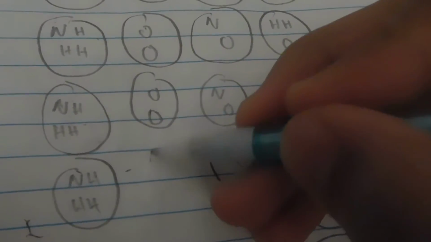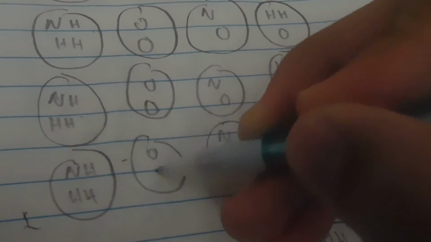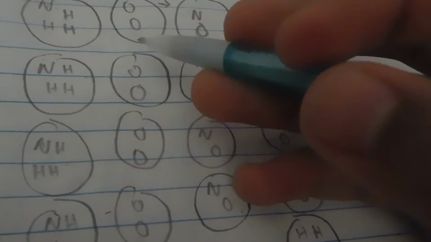So now let's count the oxygen. There are 6 oxygen here. There are 1, 2, 3, 4, 6. So we have 10 oxygen here, but we can add more bubbles here. So we now have 8, and now we have 10.